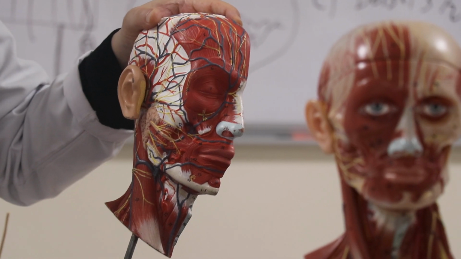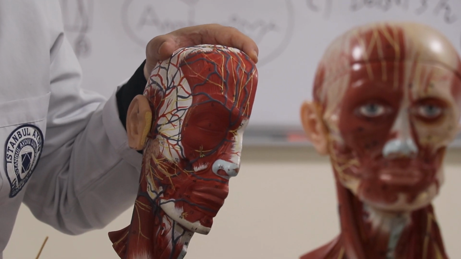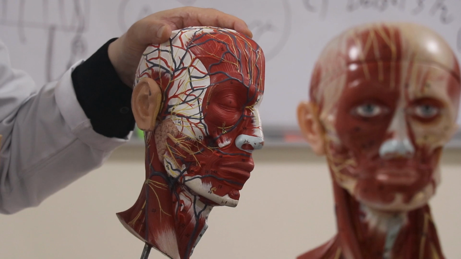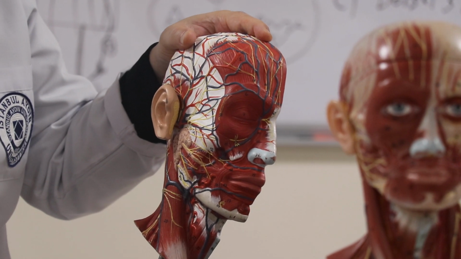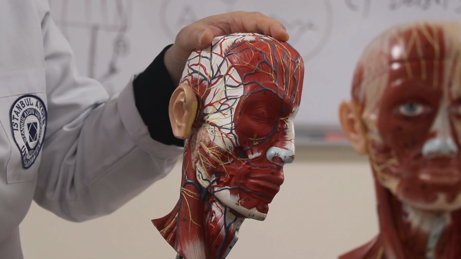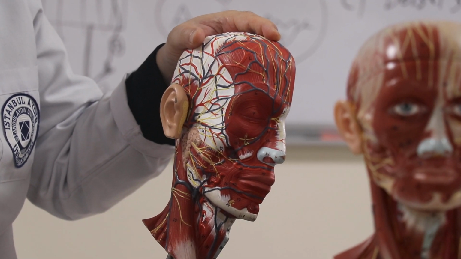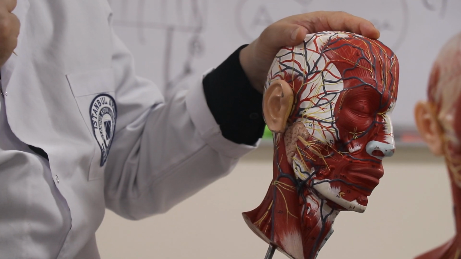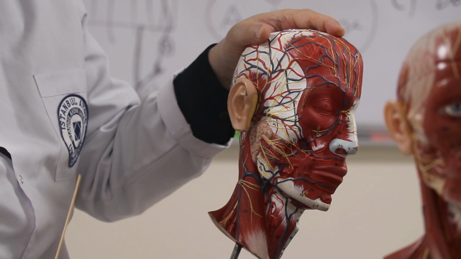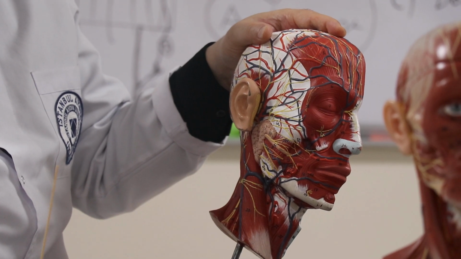Good. Superficial temporal is what? It's a terminal branch of the external carotid. We have two terminal branches of the external carotid, superficial temporal and maxillary.